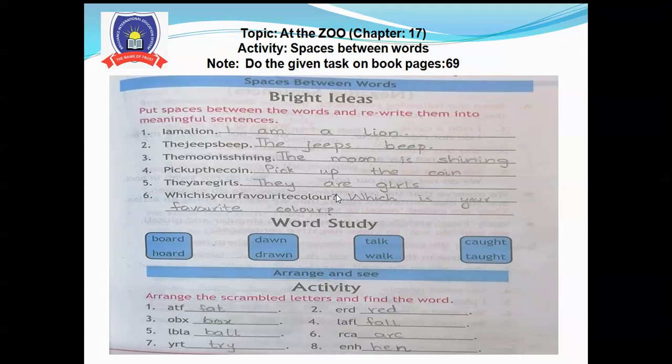Let's have a look at these words: board, hoard, done, drawn, talk, walk, caught, taught. In your next activity, arrange the scrambled letters and find the word. Here are unscrambled words; you have to scramble them.